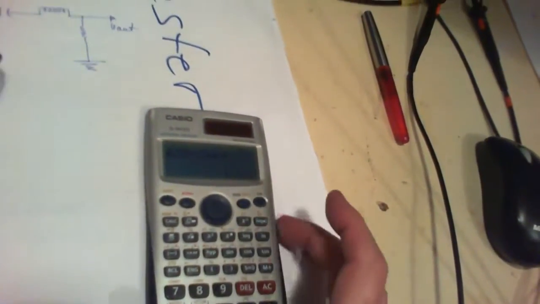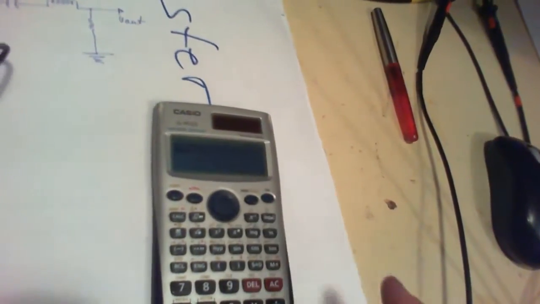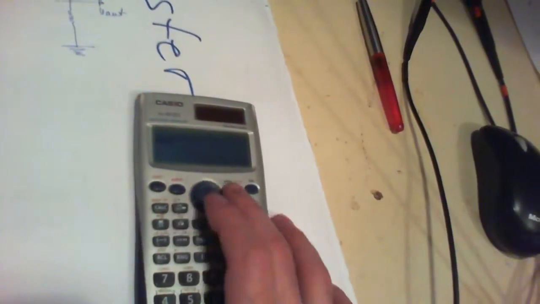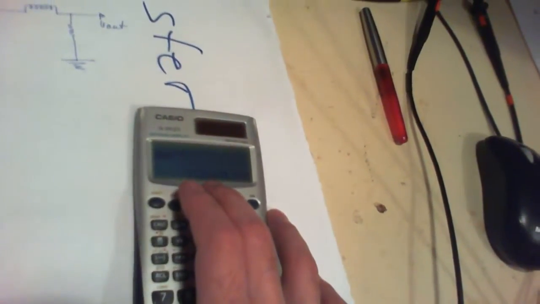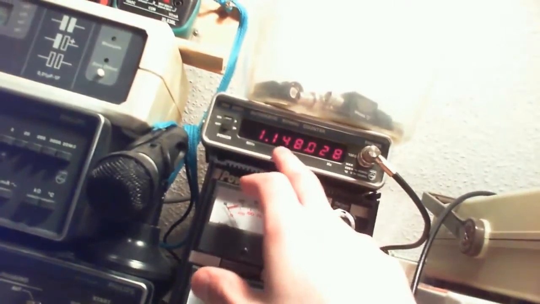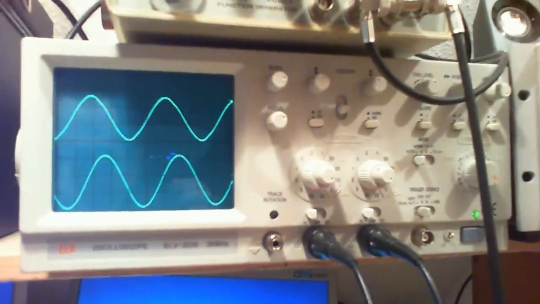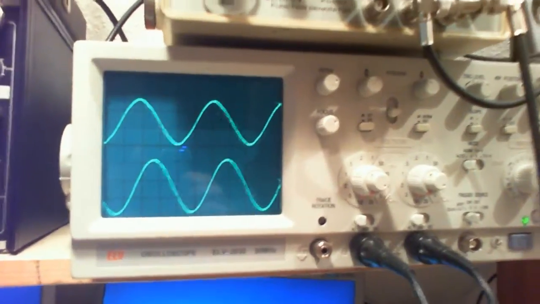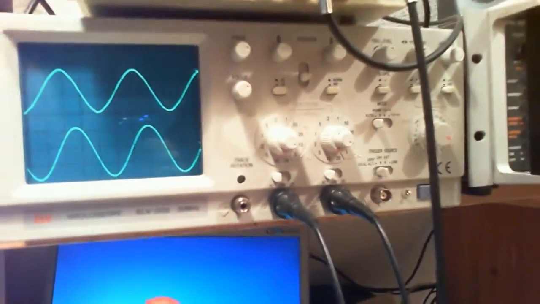If I take the reciprocal of that, my frequency is 1.176 megahertz, and this counter tells me 1.148. So I take this frequency as that peak, as that resonant frequency, and we can even do some calculations using this circuit.